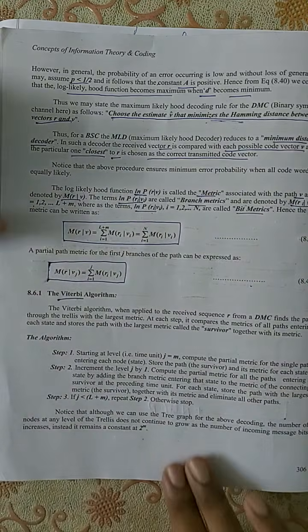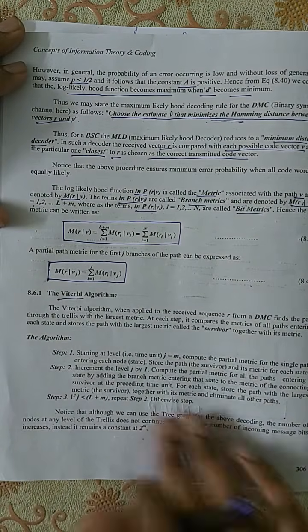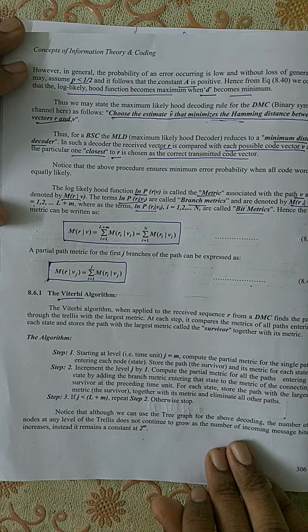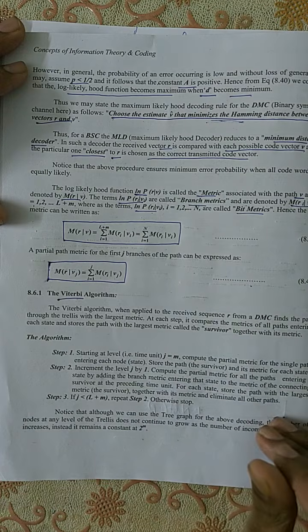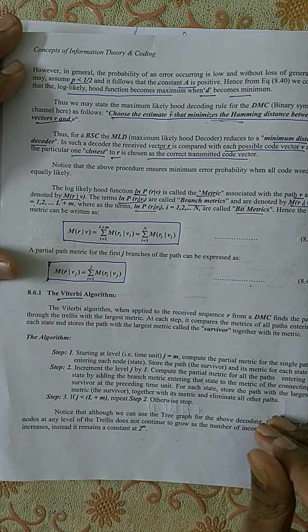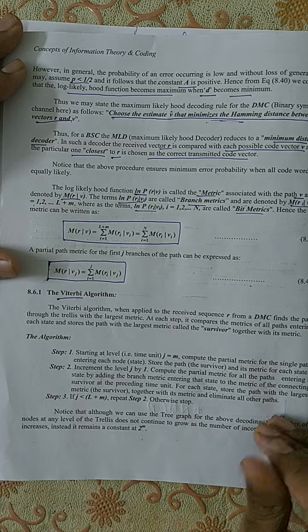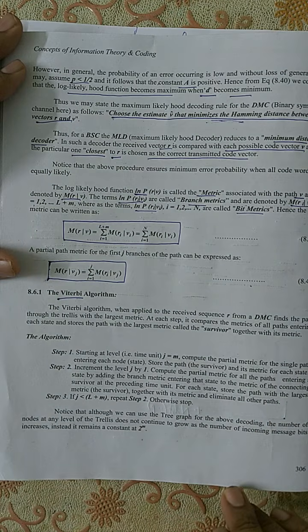And in this algorithm, the first step is to draw the trellis diagram. We draw the trellis diagram up to the M value, where M is the number of shift register stages.